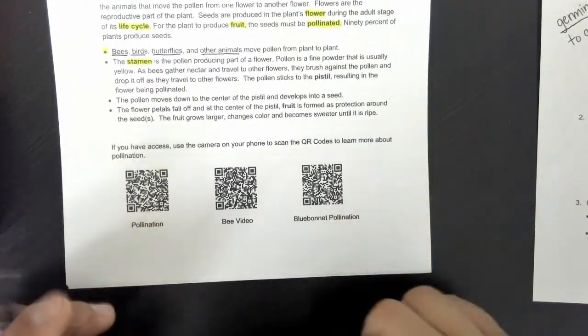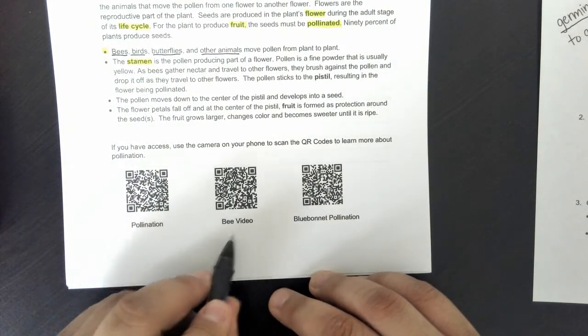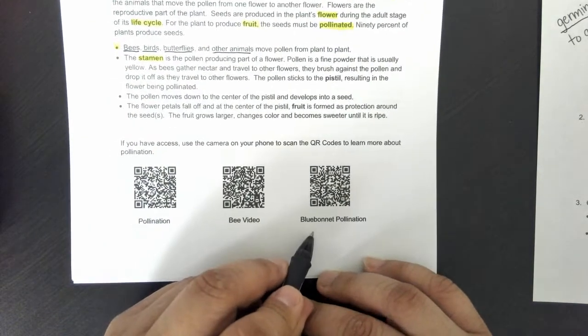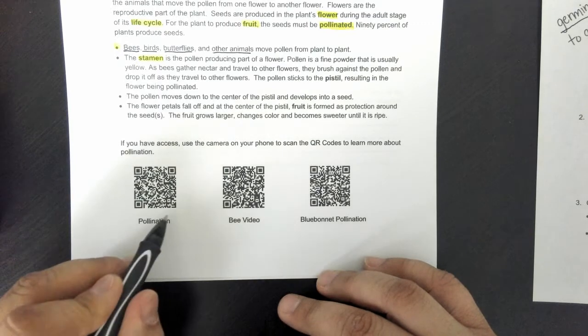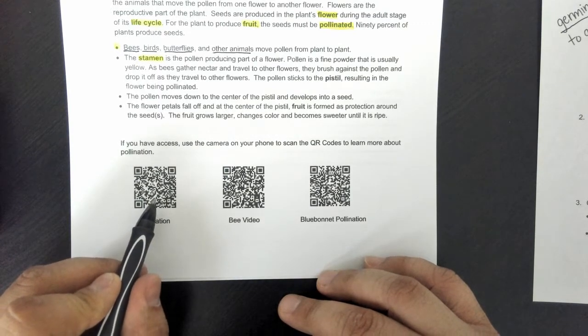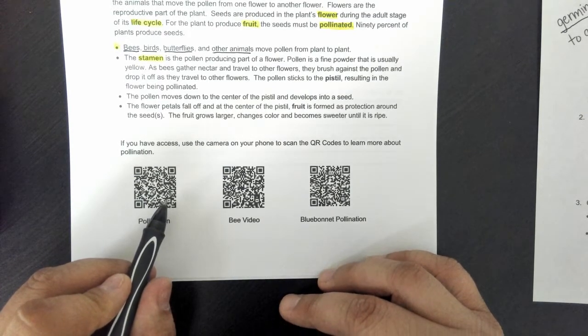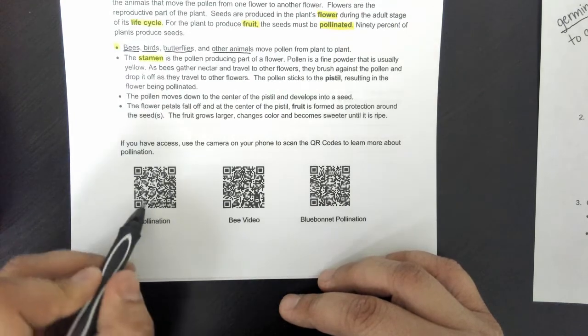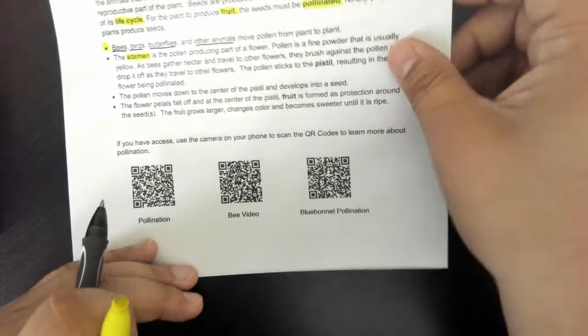If you have a QR reader and you want to see some videos or some more examples, these are some good areas to look at. If you don't have a QR code, but you're on the digital learning, you can click on it and it'll take you to the video that you need to see.